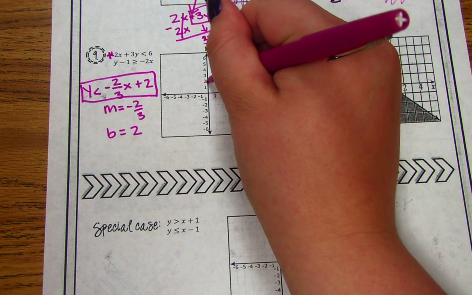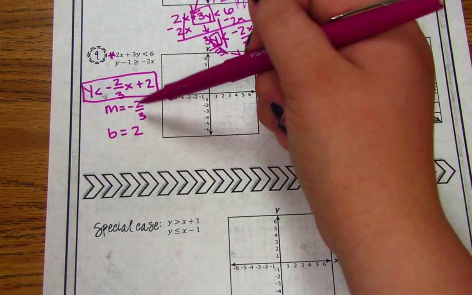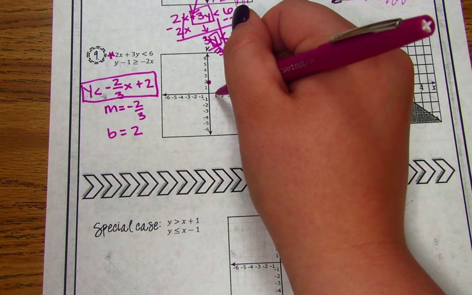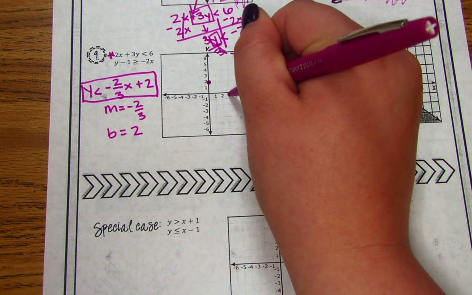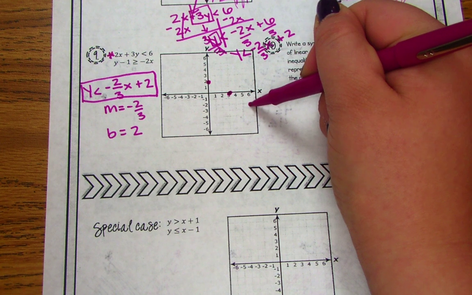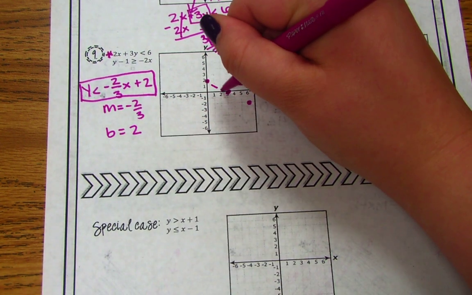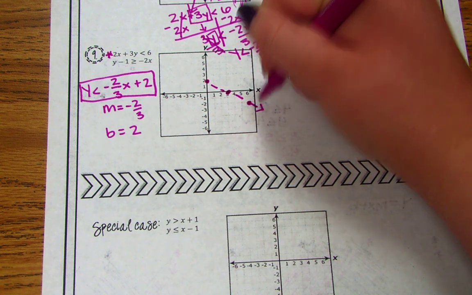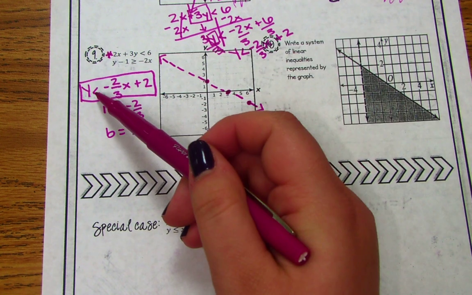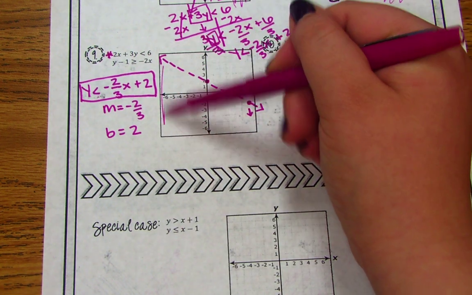I'm going to plot a point at 2 on my y-axis for my y-intercept. The negative 2 tells me to go down 2 and over 3. So down 2 over 3. Down 2 over 3. Okay, because it was a less than sign, it's going to be dashed. And then it's less than. So I need to shade below this line. So I'm going to shade everything below it.